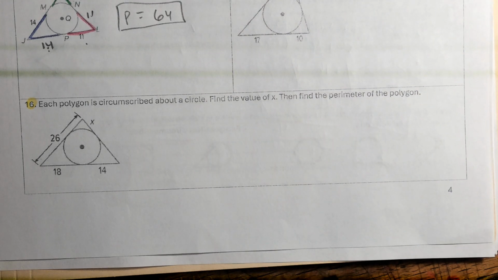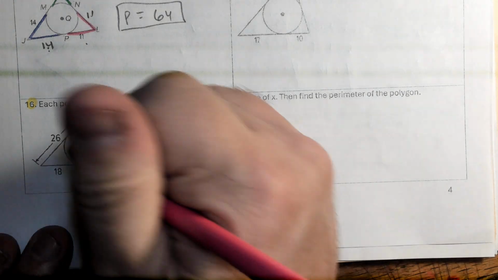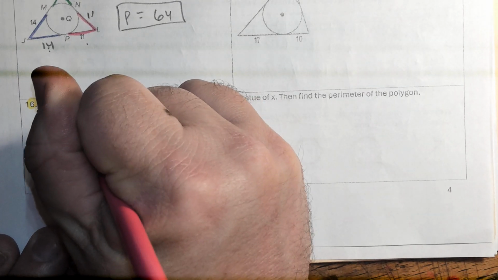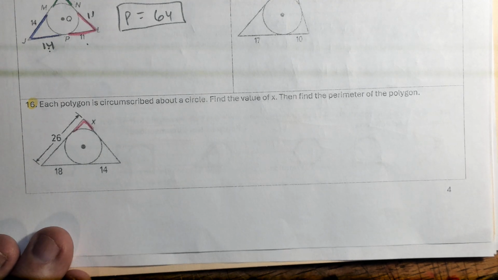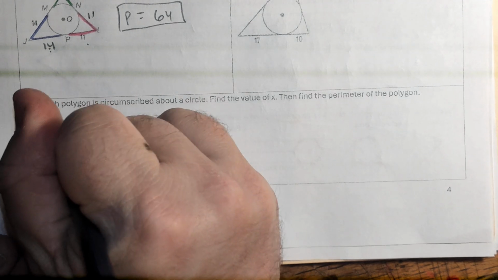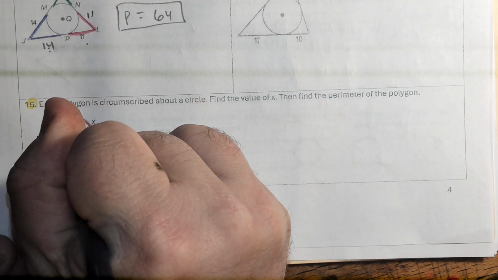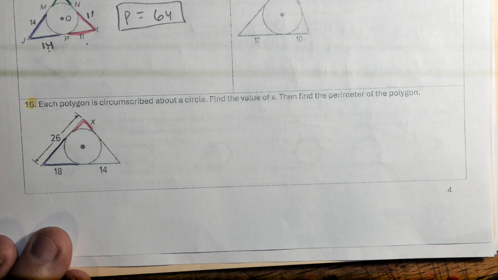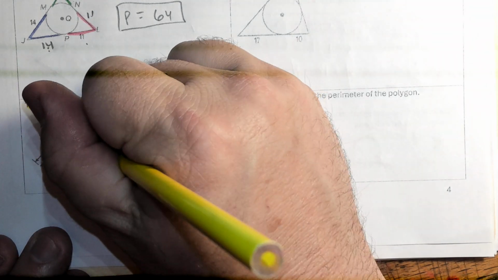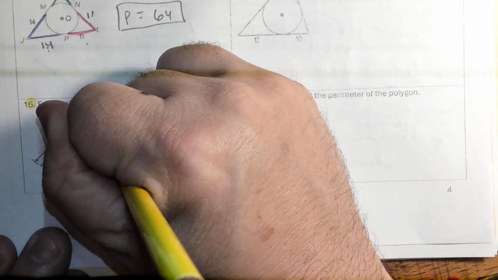So number 16. Each polygon is circumscribed about a circle. Find the value of x. Then find the perimeter of the polygon. So, let's just start out doing my little color trick. So here. Here. And here. Okay.